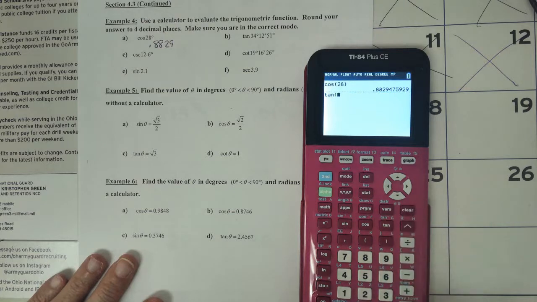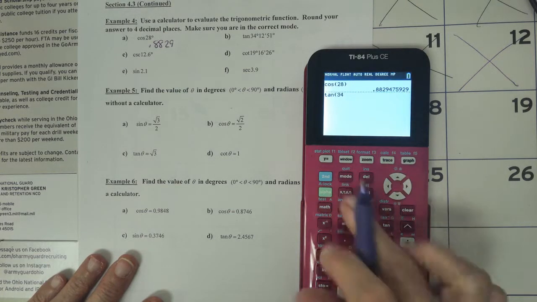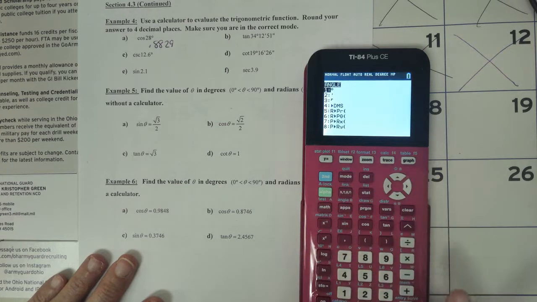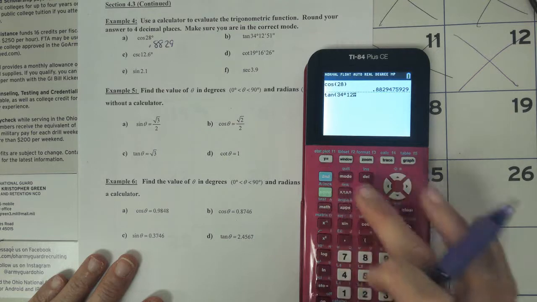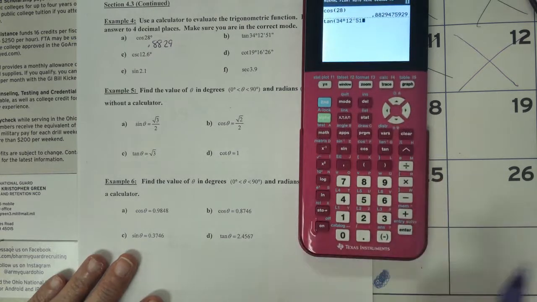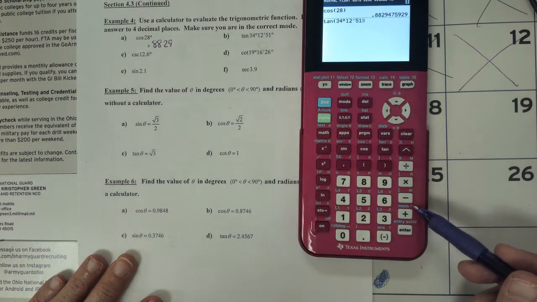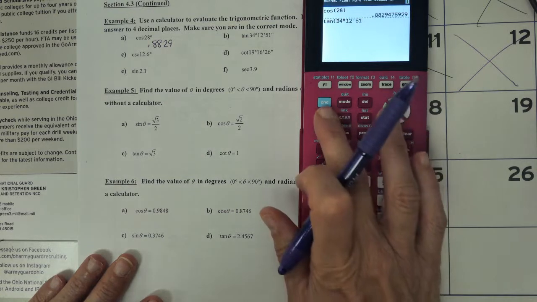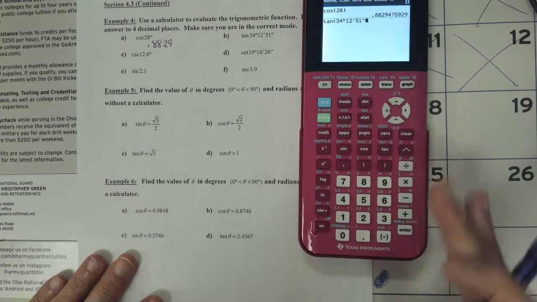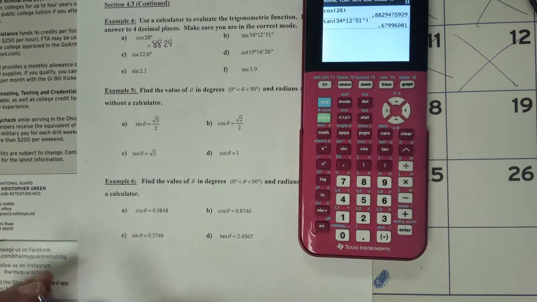B, tangent of 34 degrees, 12 minutes and 51 seconds. So tangent, 34. Now we have to put the degree symbol. So we go second, angle. There's the degree. 12, second, angle, go down to minutes. And 51. And remember, our seconds are over here right above the plus sign in green. So that means I have to hit alpha plus. You can close your parenthesis, but you don't have to. And you're going to hit enter.